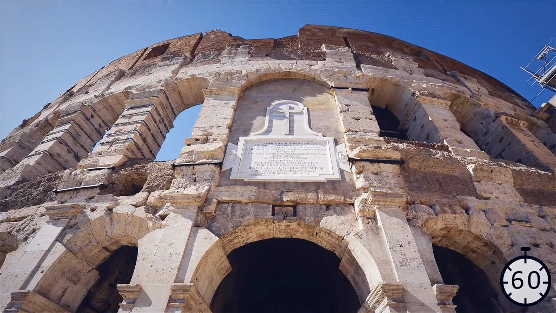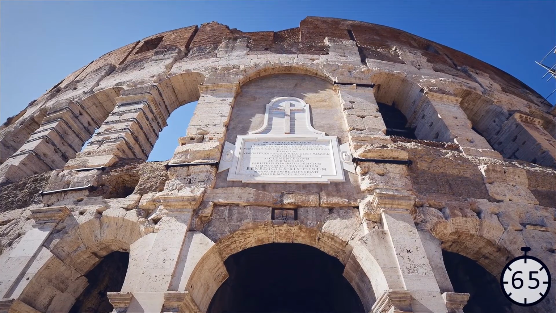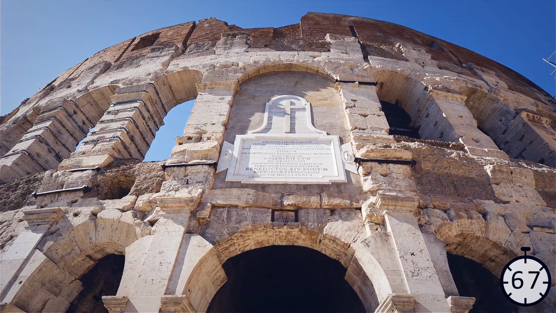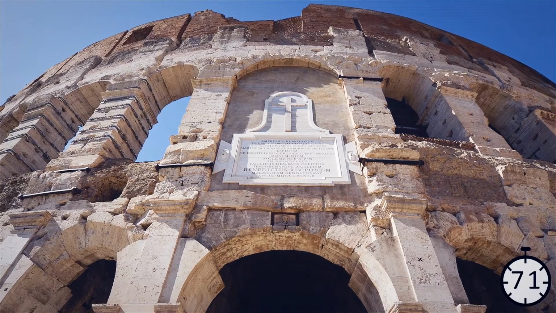I shot this in Rome, and it's an example of deep depth of field. You can see that everything's in focus from the base of the Colosseum to the top of the Colosseum. And this was achieved by using a high F number.